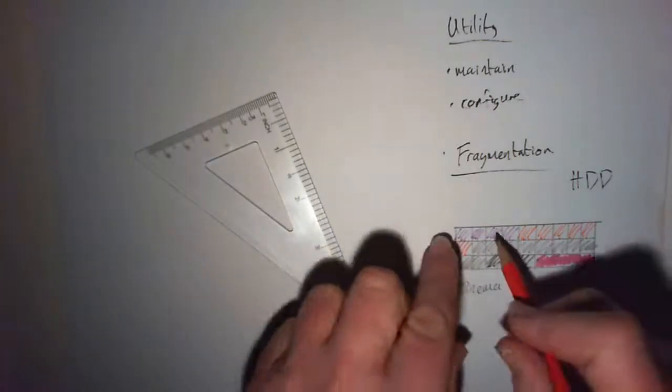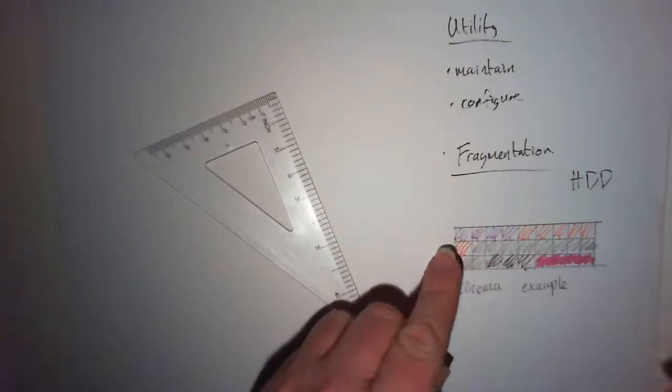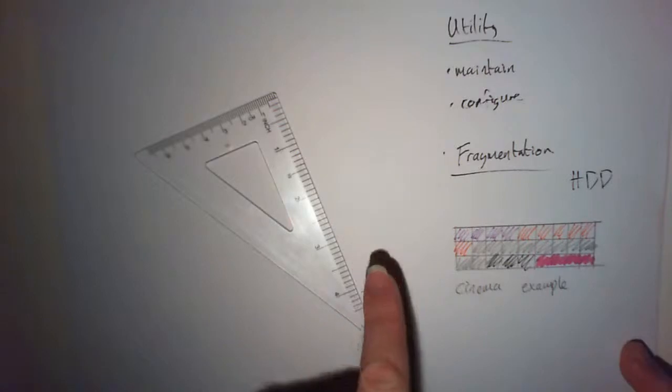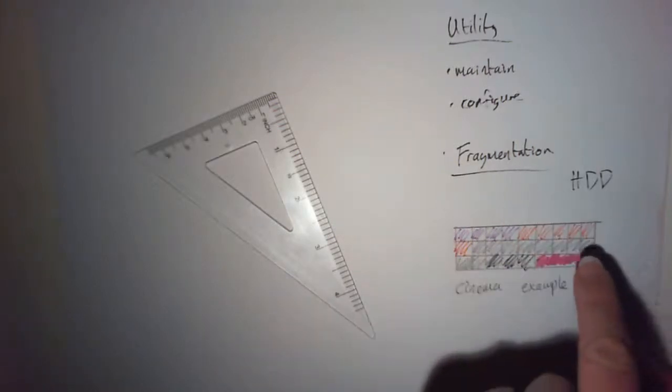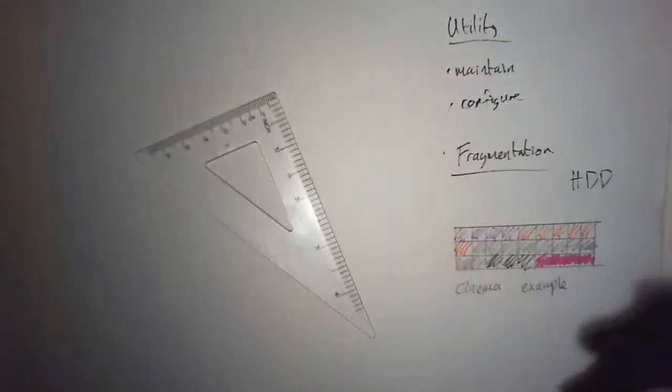You'd ideally like to have the whole file on the same line sequentially, so that when the read-write head goes across it, it doesn't have to go searching for the other bits of the file. So that's fragmentation. And the longer you leave a computer to do its thing, the more fragmented pieces will appear, because more gaps appear than there are spaces for your files. So it becomes very, very fragmented.